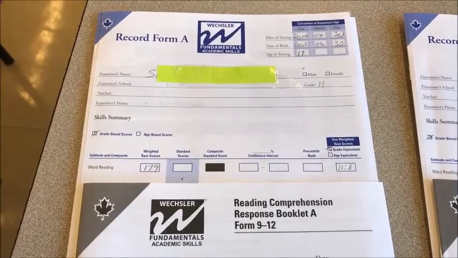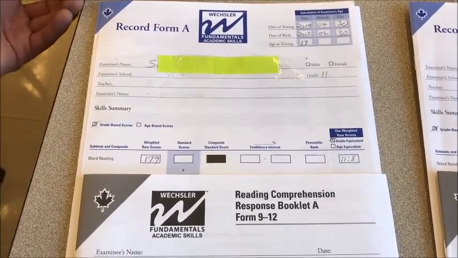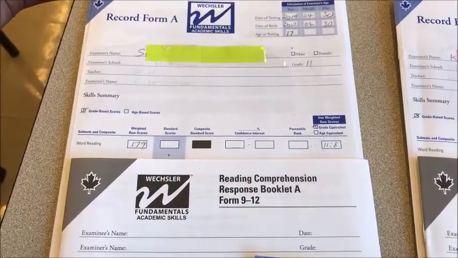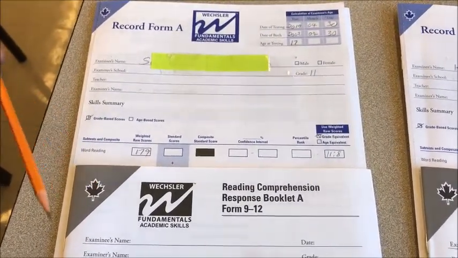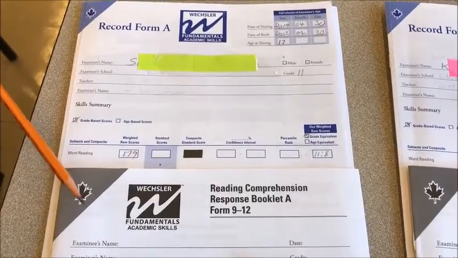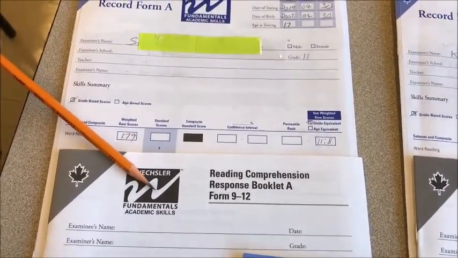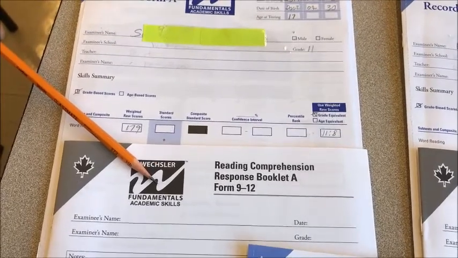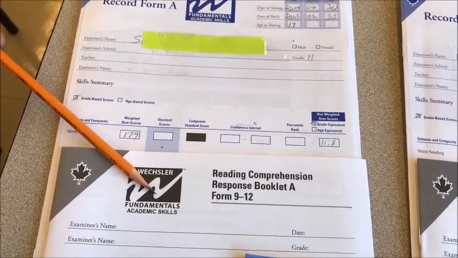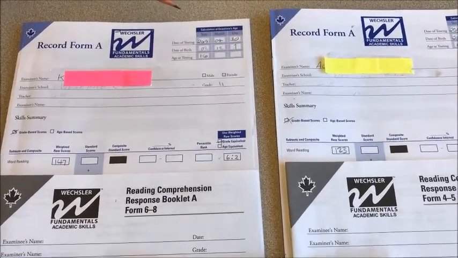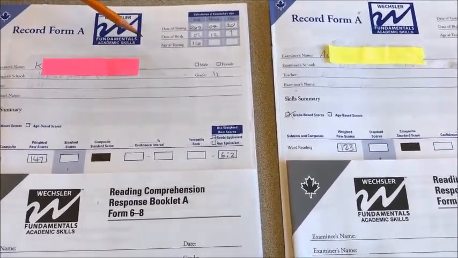Or the teacher may decide that it's not necessary to administer the reading comprehension subtest for the student, because they may have evidence that the student is quite capable of handling coursework at grade level, and they'll just proceed with the coursework. So let's take a look at the scores of the other three students that we tested.